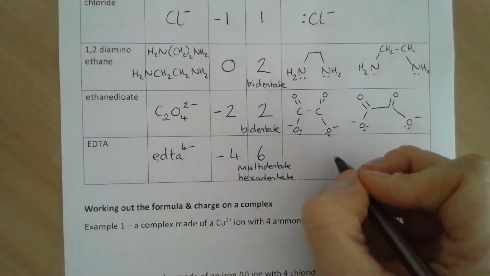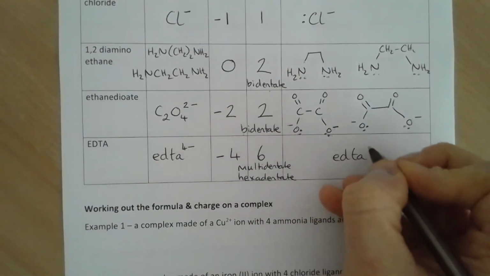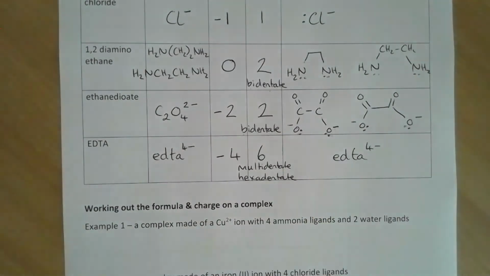We don't need to worry about the structure at all. The only thing that we would need to be able to do is know this information about it and use it in a formula. So I'll leave that there for a moment if you want to pause the video.